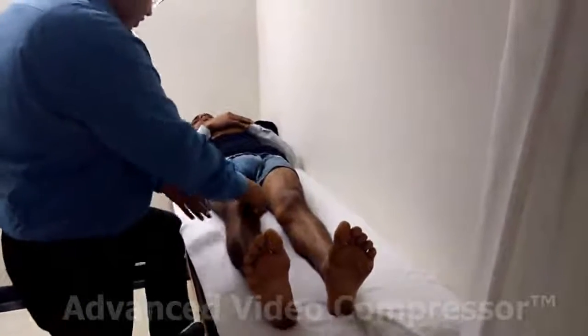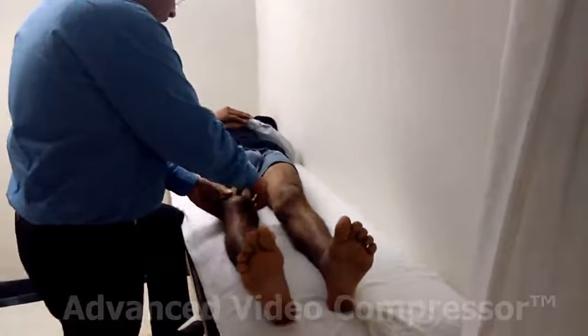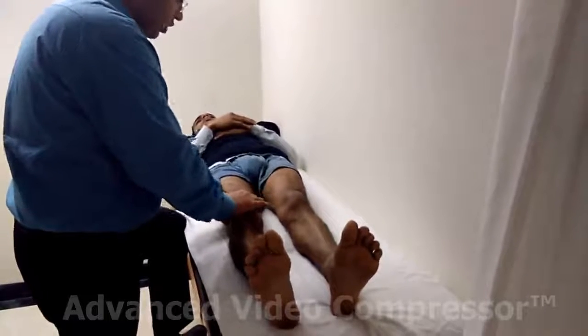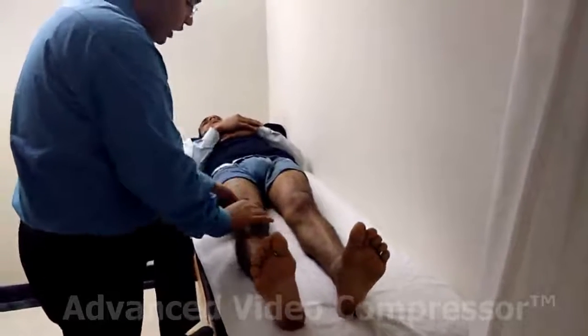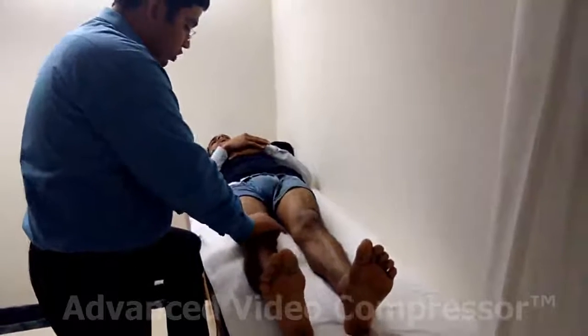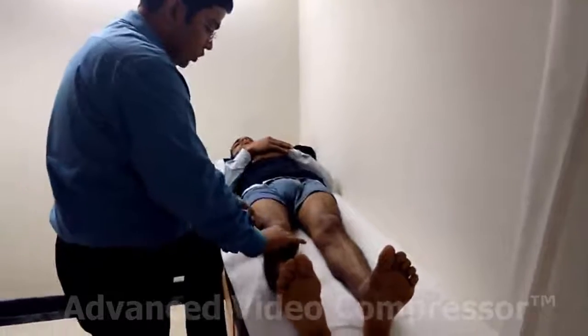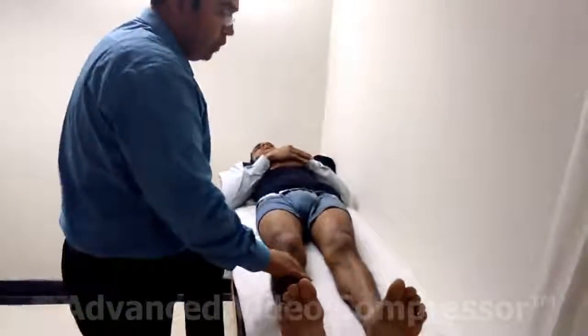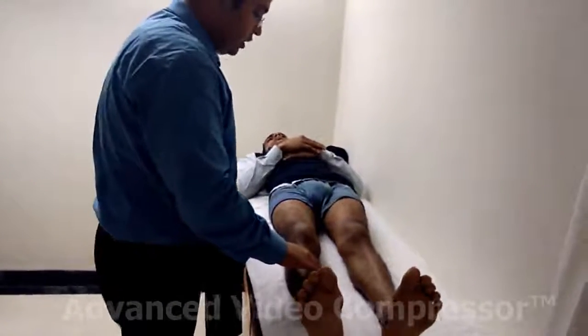On palpation, there is no tenderness present in the suprapatellar pouch, no tenderness present on the medial joint line, no tenderness present over the patellar tendon, tibial tuberosity, lateral joint line, both the femoral condyles and both the tibial condyles, in comparison to the left knee. And there is no bony prominences felt on both the knees.